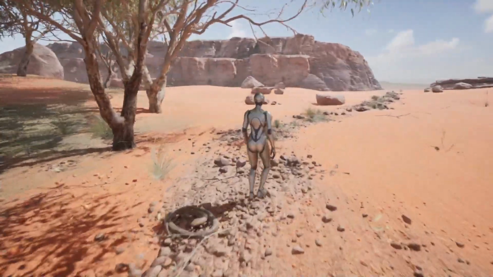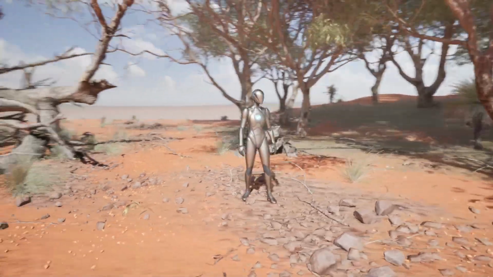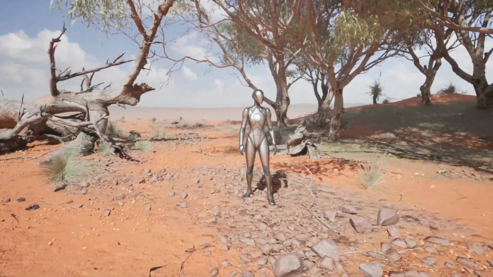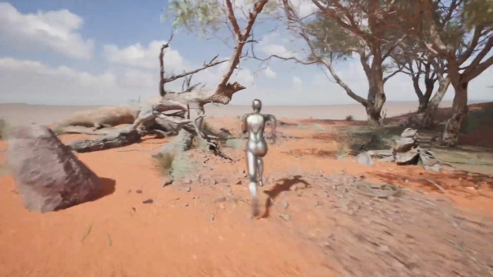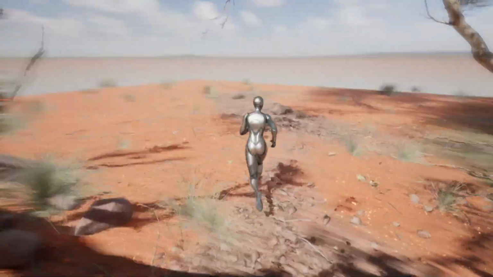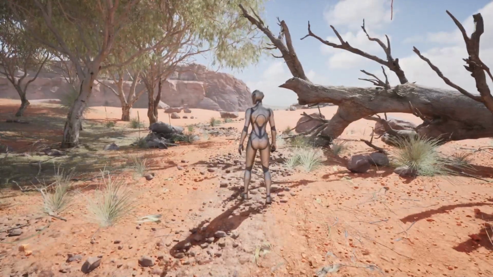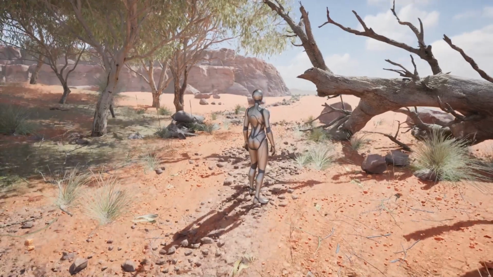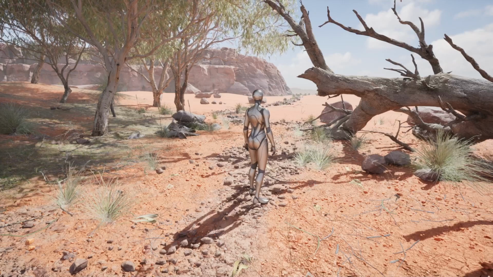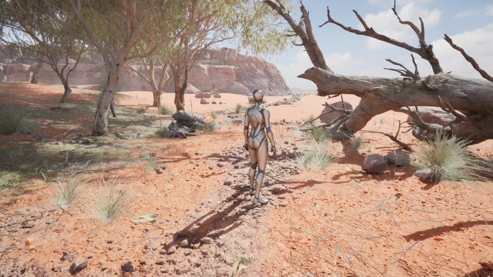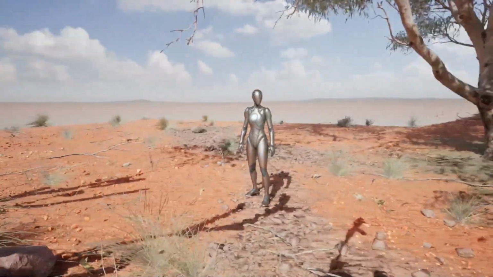Keep in mind that it's really, really hard on the CPU, and it's quite high quality, so not everyone can run this, but this is pretty good looking. You can make a really good looking game with, relatively speaking, not a lot of effort with these amazing packs.